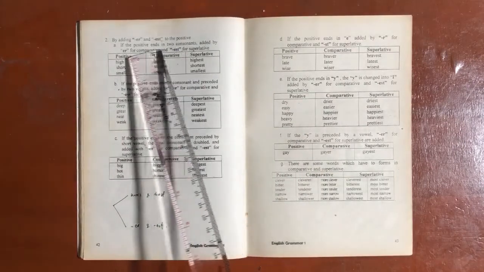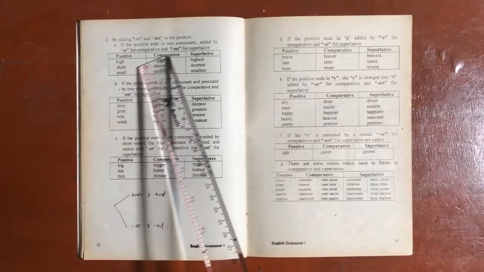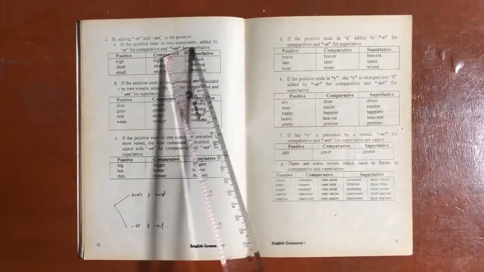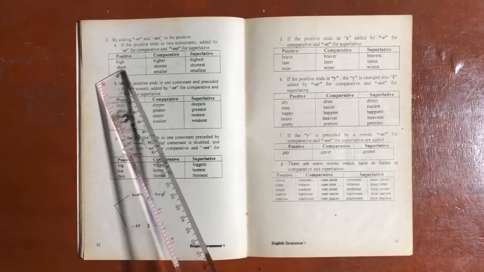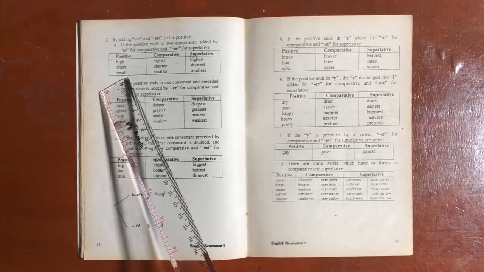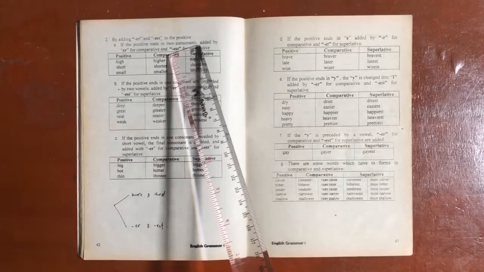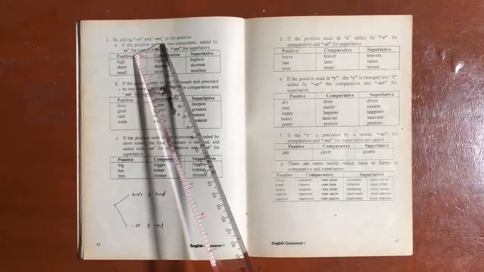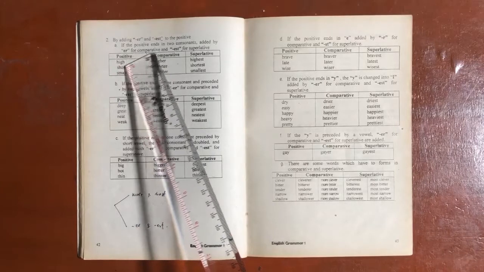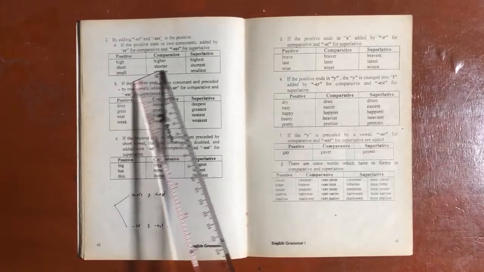When you use er and est at the end, if the positive ends in 2 consonants, for example gh, rt, double L, you use er or est. Er for comparative and est for the superlative. High, higher, highest. Short, shorter, shortest.